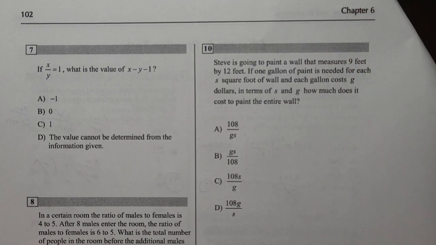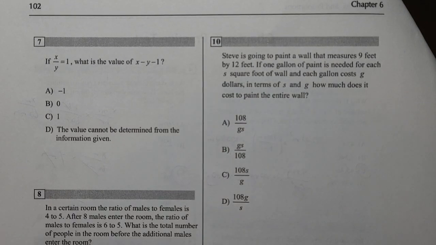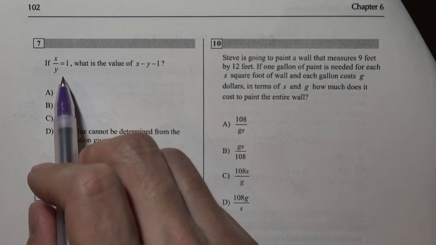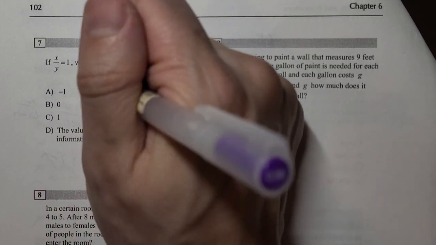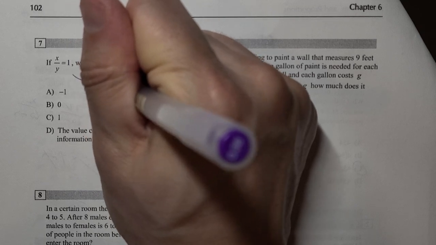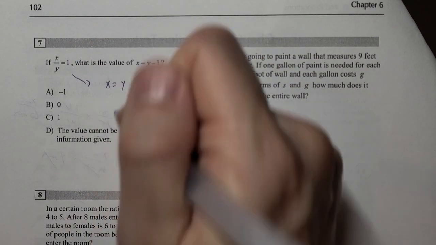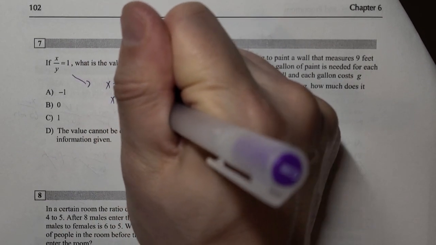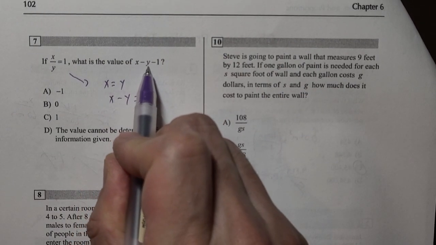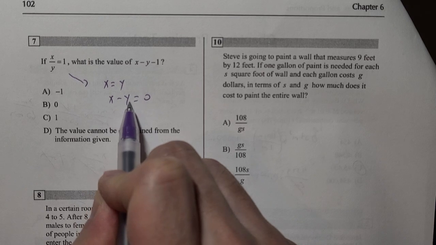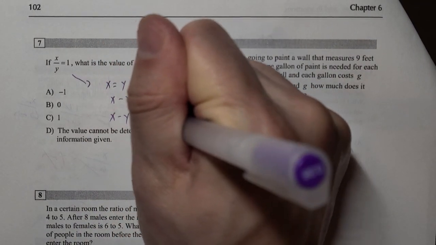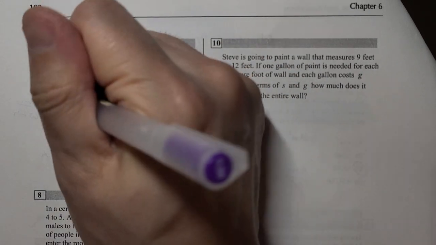If x over y equals 1, what is the value of x minus y minus 1? So can we solve this in any way? Well, okay, so this one, let's multiply y on both sides. So x is equal to y. Okay, so x minus y is equal to 0. I moved this y over because I want to make it look like this, x minus y, right? Okay, now what's left? I need a minus 1 on this side, so subtract 1 on both sides. X minus y minus 1 equals negative 1. Answer is A.